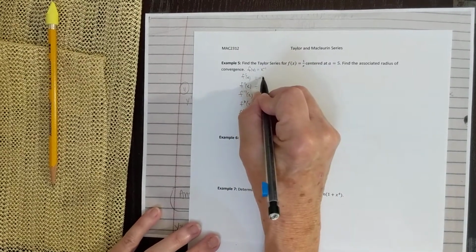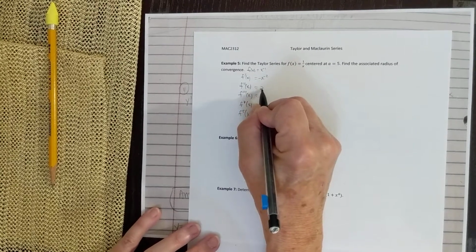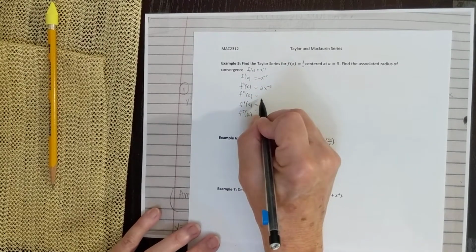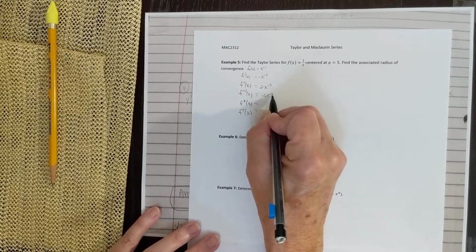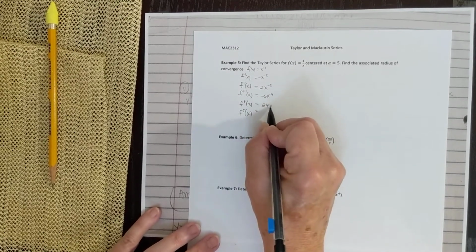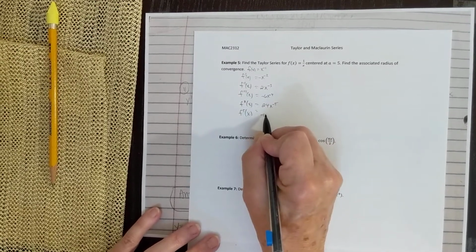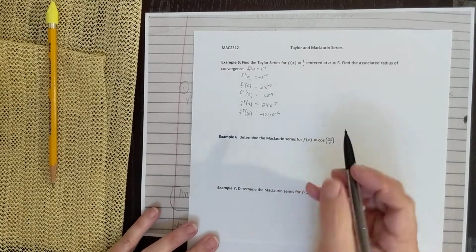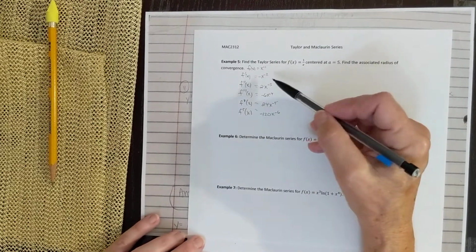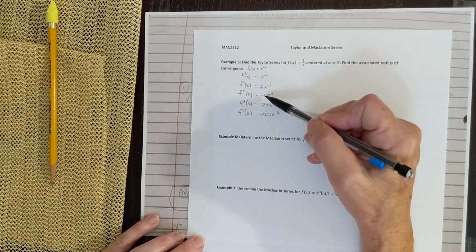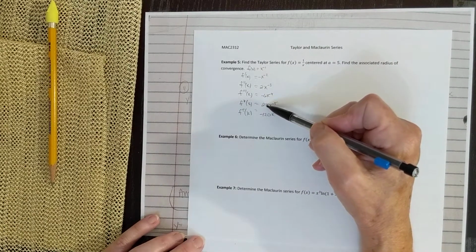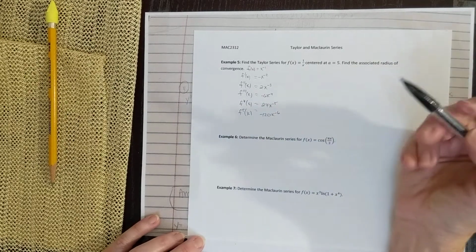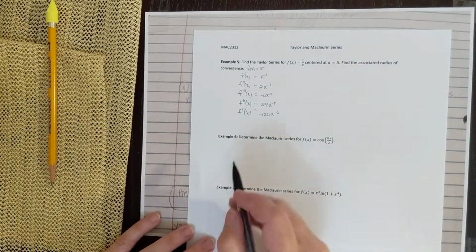This is going to be negative x to the -2, 2x to the -3, -6 x to the -4, 24 x to the -5, -120 x to the -6. Hopefully you're starting to recognize this pattern of 1 factorial, 2 factorial, 3 factorial, 4 factorial, 5 factorial, and so on. So this is what we're seeing here.